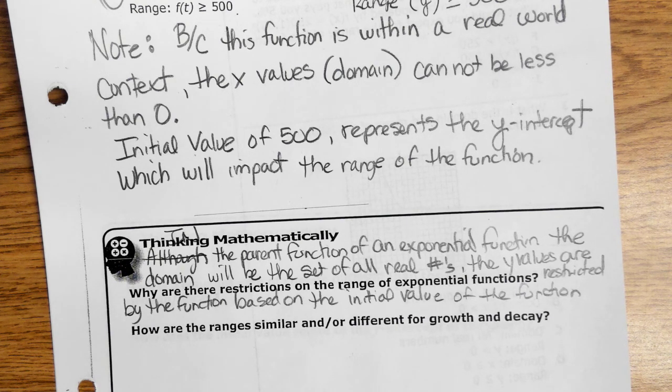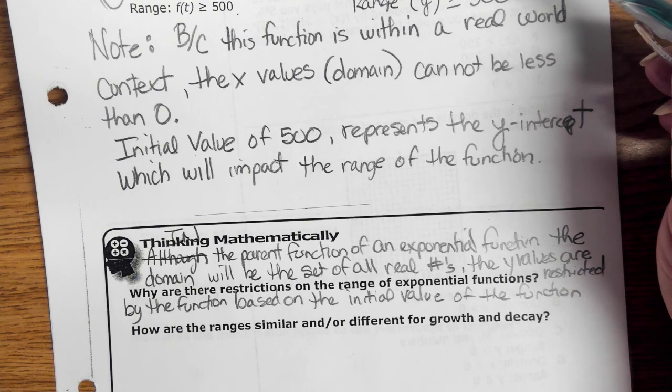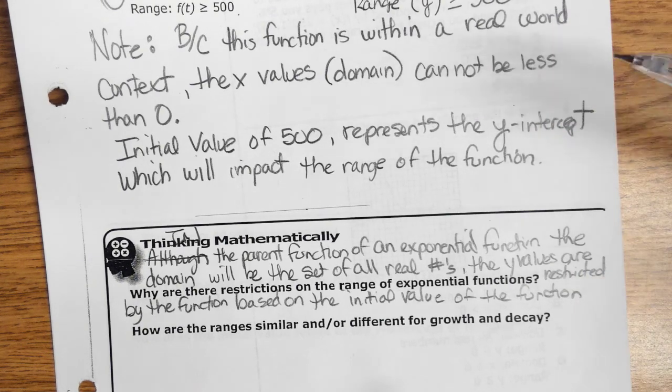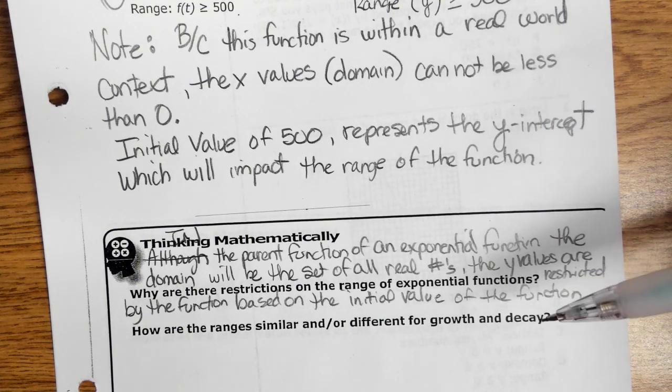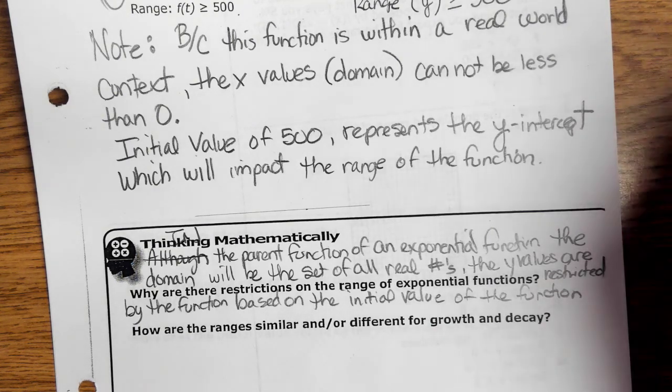If you have a specific situation, a real life situation, then that domain may be restricted, okay, as it was here, because we had an initial value where it was 0, okay, because the range was 500, all right?